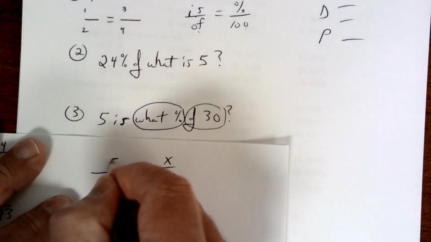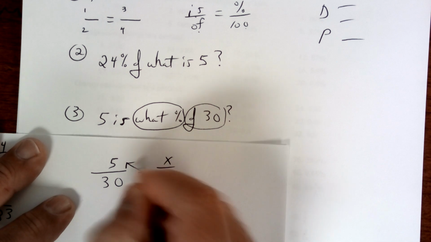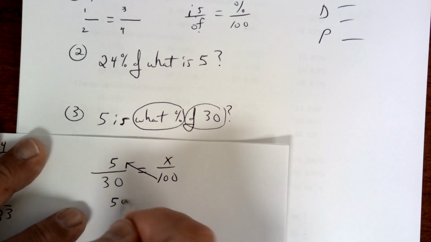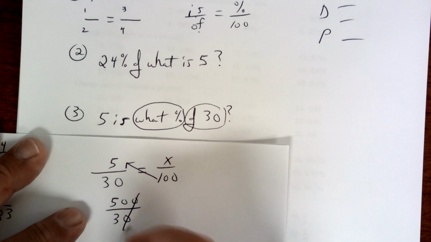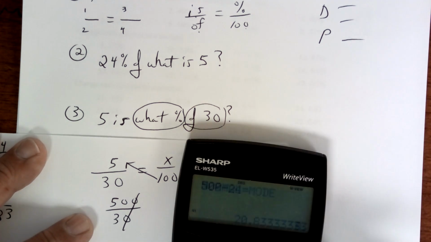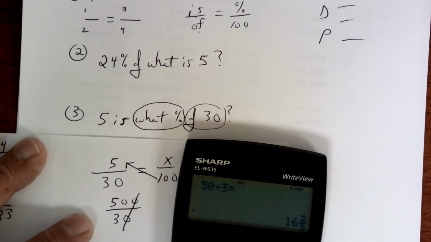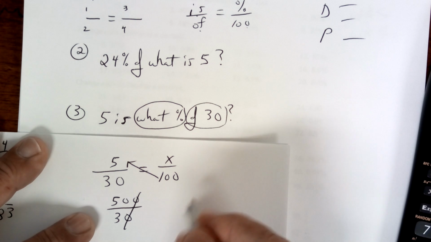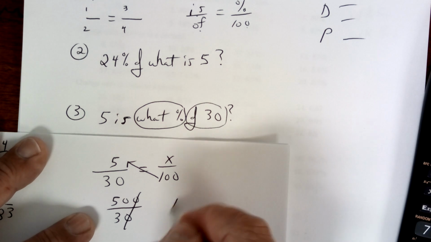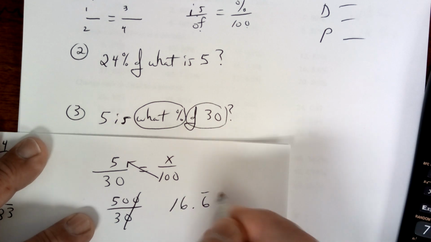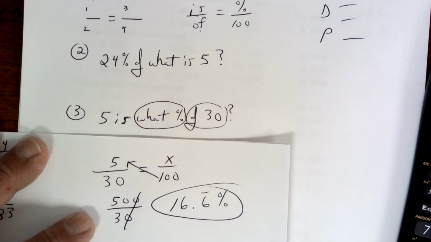There it is. So you cross multiply, so you're going to get 500 divided by 30. That 0 cancels, so it's 50 divided by 3. When I do that, I get 16.6 repeating. It's a percent, so you're going to say 16.6 repeating percent, or 17%. Okay? All right.